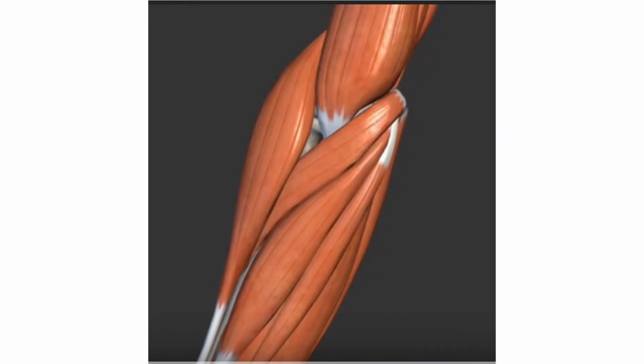Let's analyze this image of the anterior part of the forearm. What is this muscle? This muscle is in the arm, and it is the biceps brachii. If you go lateral to the biceps brachii, you will find the brachioradialis making the curve of the forearm, and then go medial to the biceps brachii tendon.